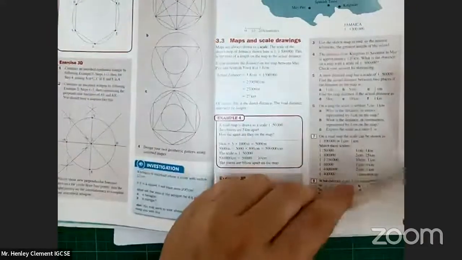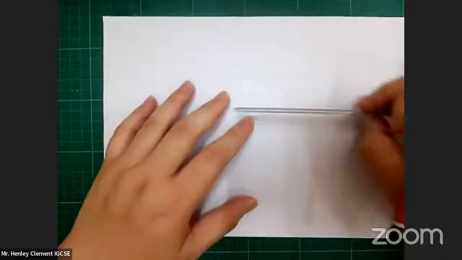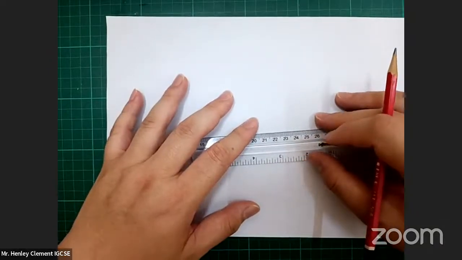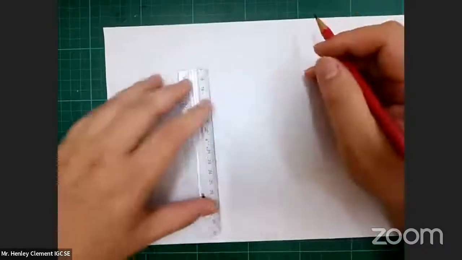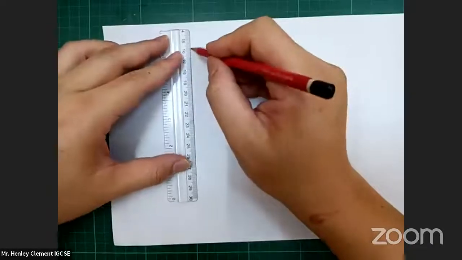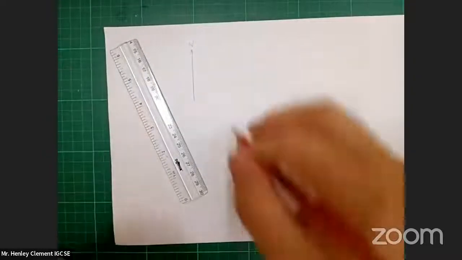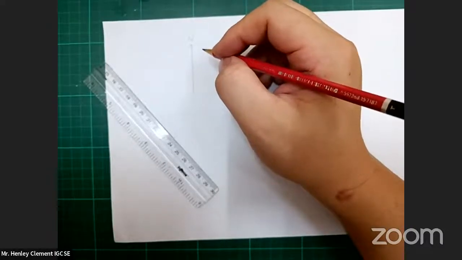So you can get any books and do some practice. And then lastly, for today, we will draw the bearing. What does it mean by bearing? Bearing is to know the relative direction from one place to another. The word that you need to know is "from". If this is north, the bearing is always counted from the north in a clockwise direction.